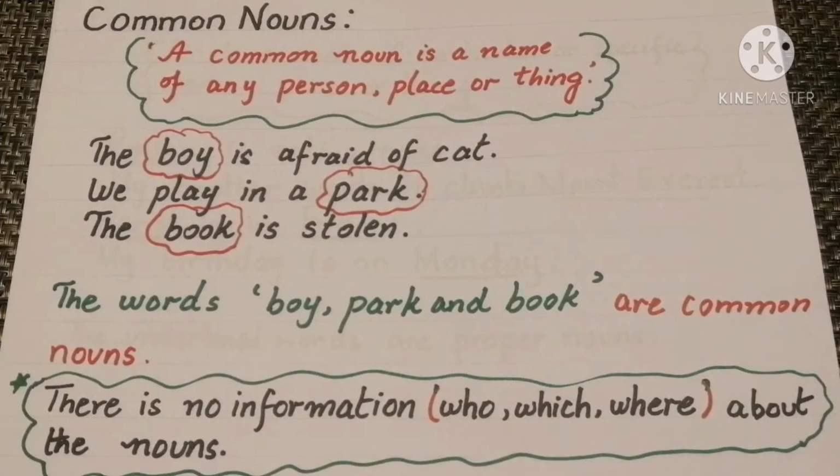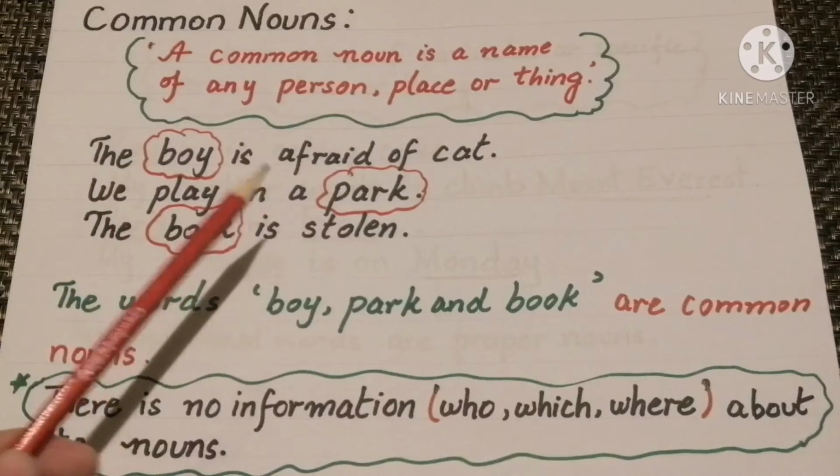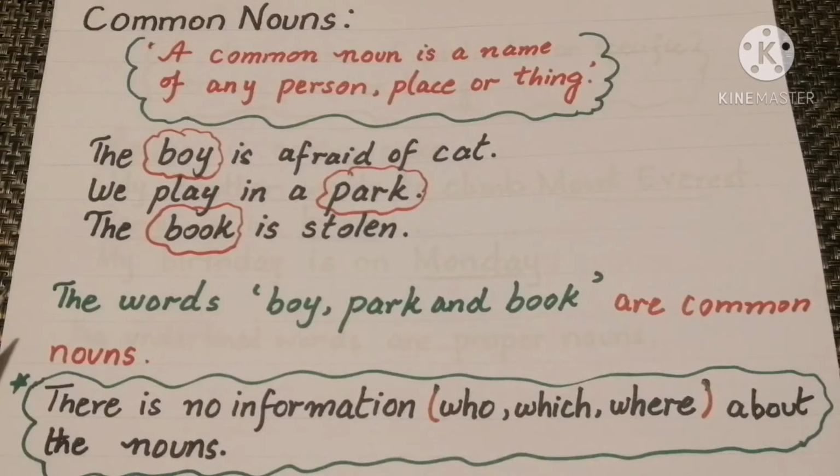There is no information about who the boy is, which book is stolen, and where the park is. So these are common nouns.